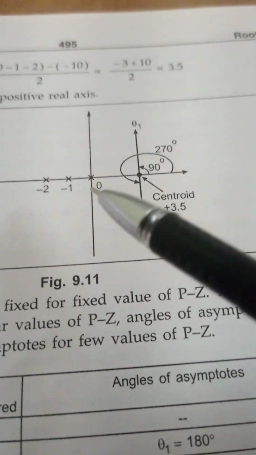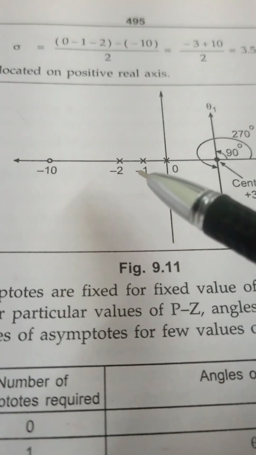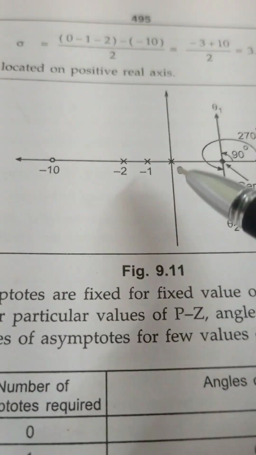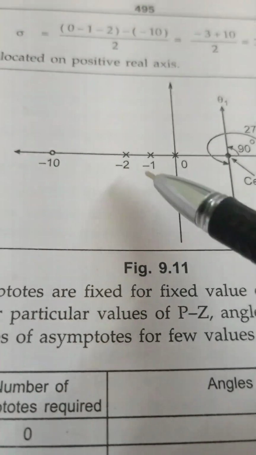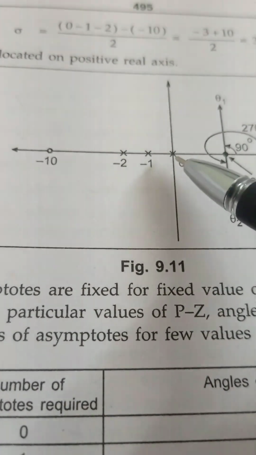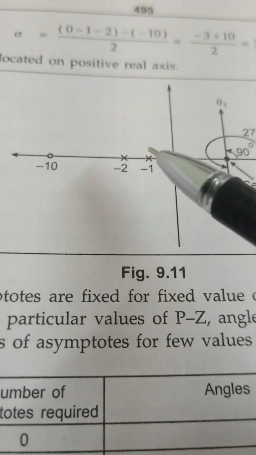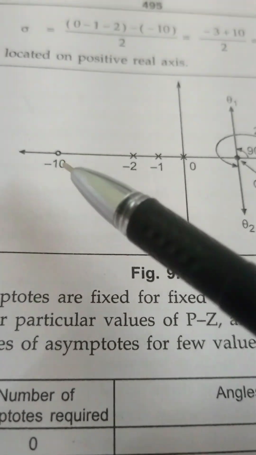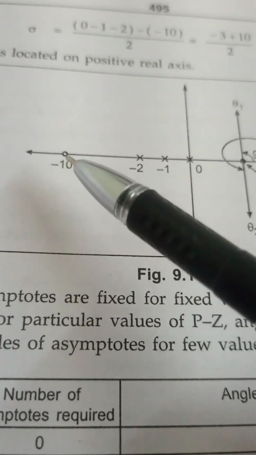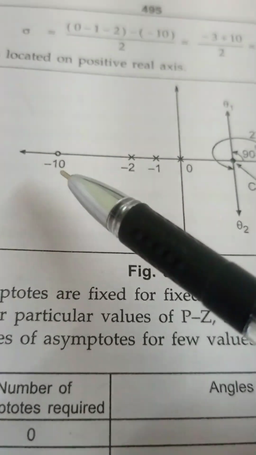Poles are represented by cross marks: one at 0, another at minus 1, another at minus 2. The zero is represented by a circle or a dot.